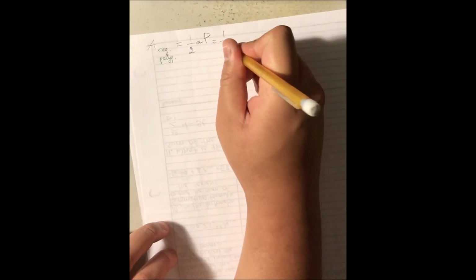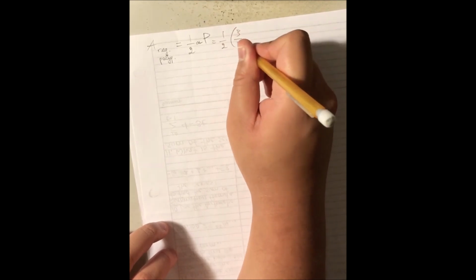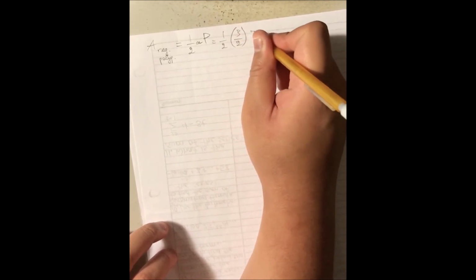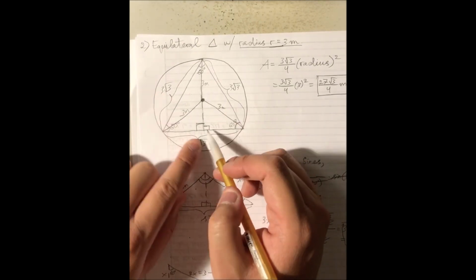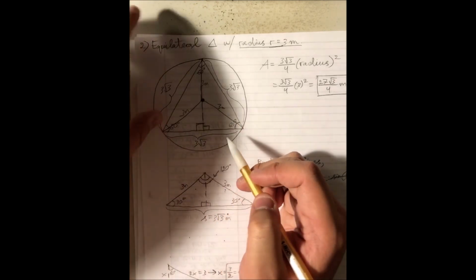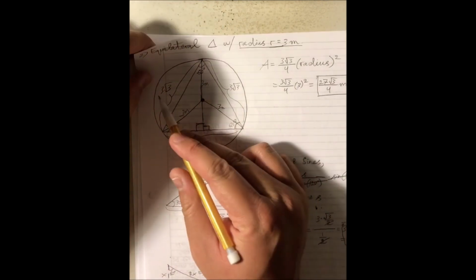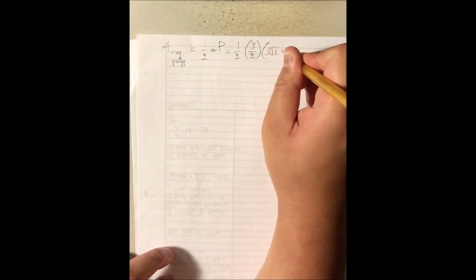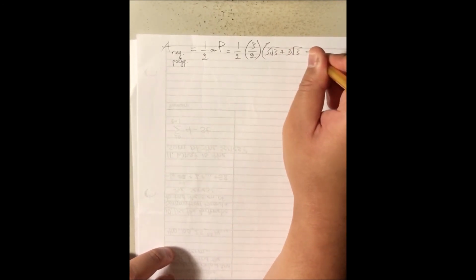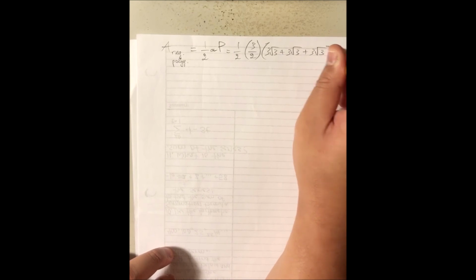So we got 1/2 multiplied by 3/2, multiplied by the perimeter. But the perimeter can be found by simply adding all 3 sides of this entire equilateral triangle together. So we got this plus this plus this: 3 square root of 3 plus 3 square root of 3 plus 3 square root of 3.